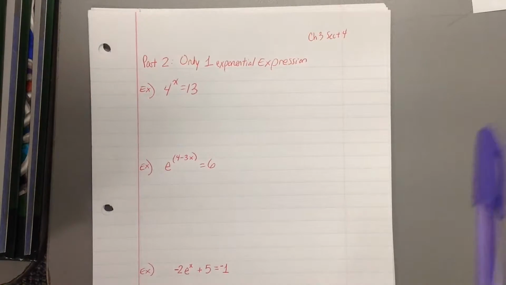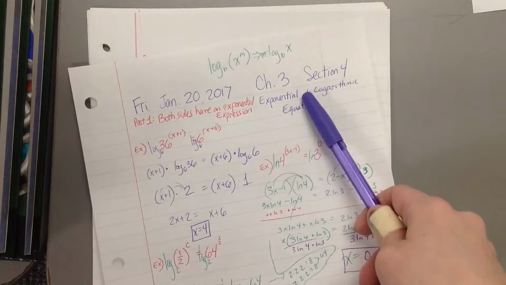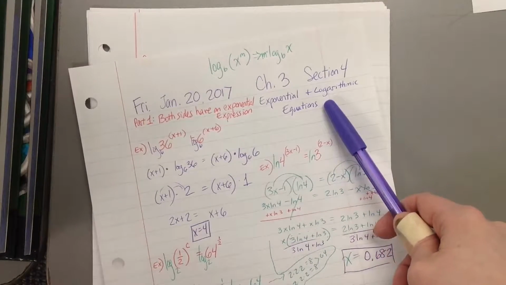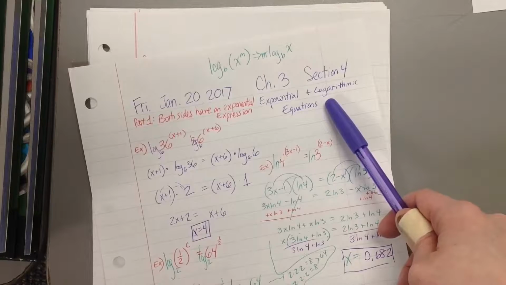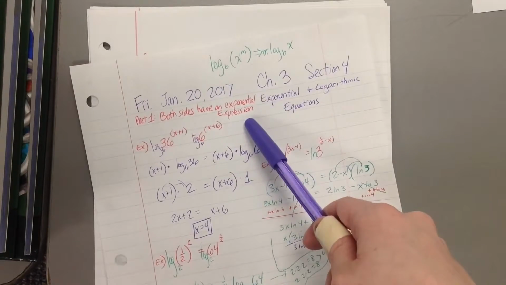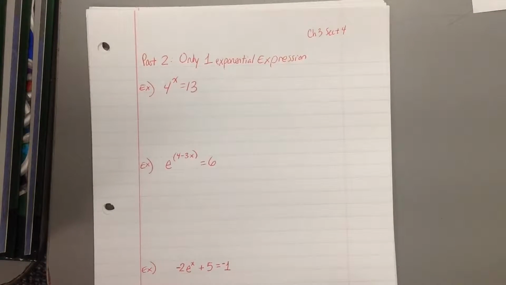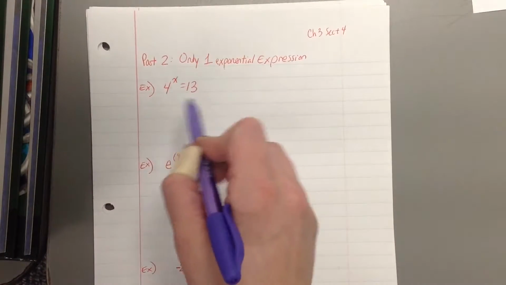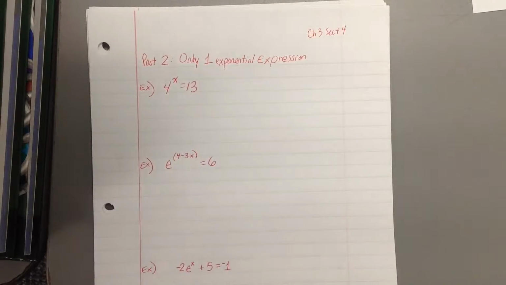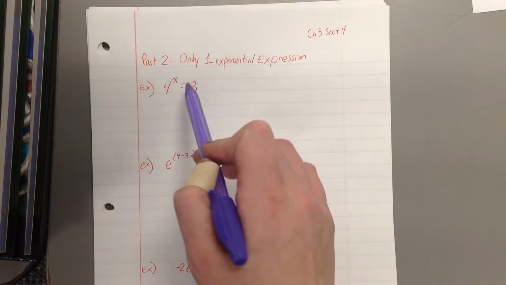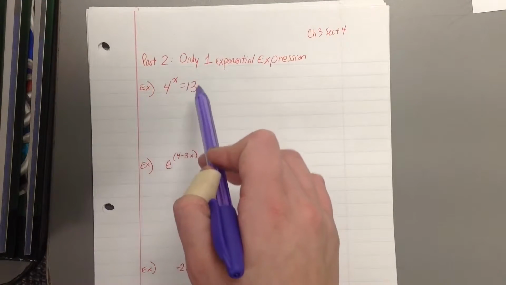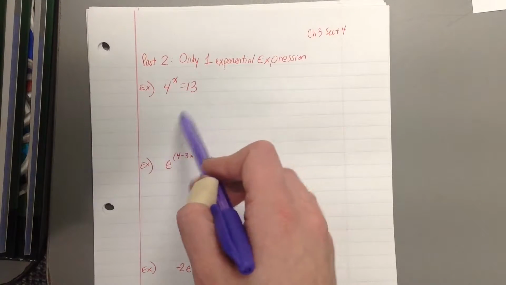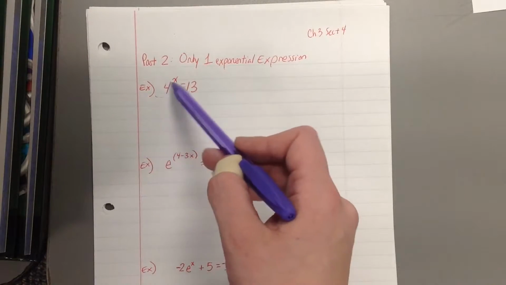This is part 2, all about what we did in the last video, chapter 3, section 4, exponential and logarithmic equations, but now part 2: both sides don't have an exponential expression, only one side has an exponential expression. It's going to work the same way though, and I know in this case, for example, I'm going to need to take the log of 13, which I could use like base 13 maybe, but then I have to deal with log base 4 of 13.